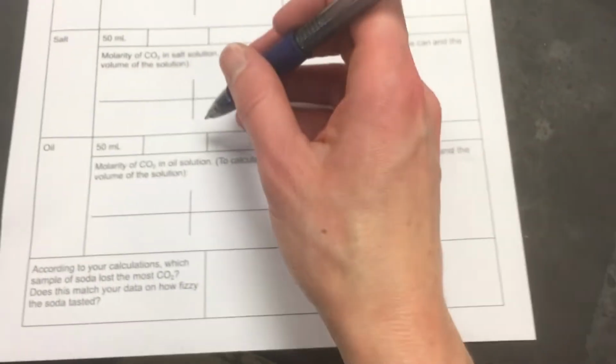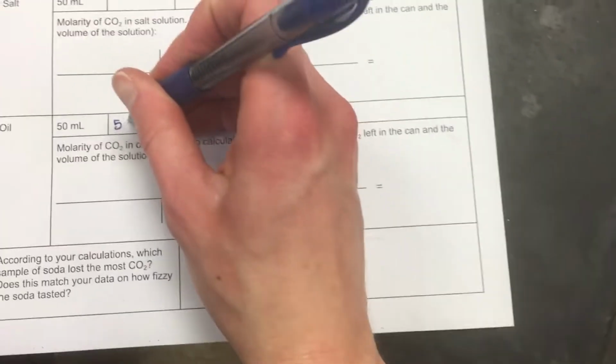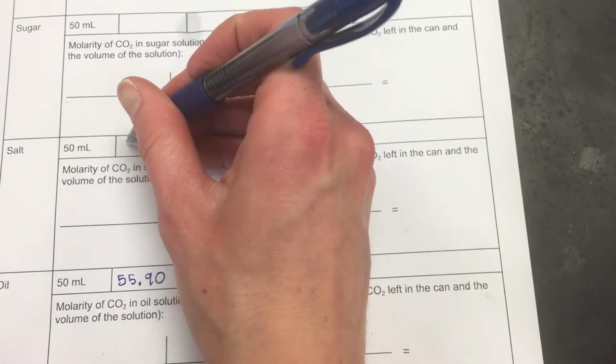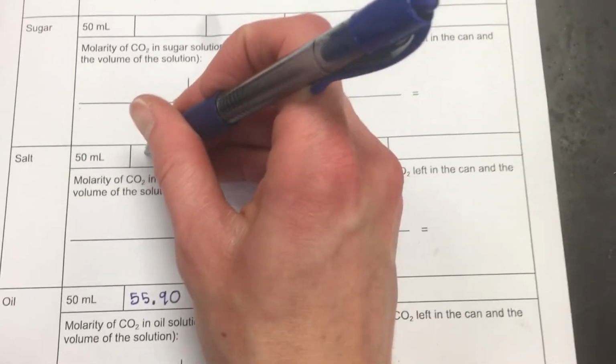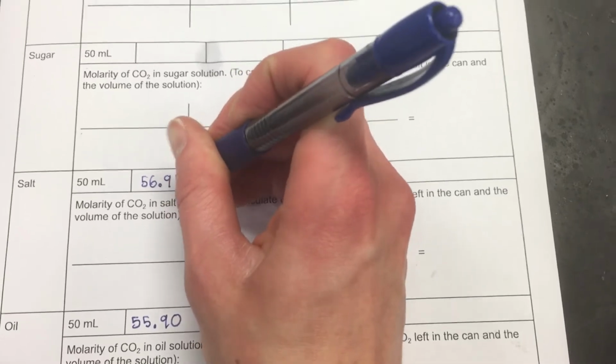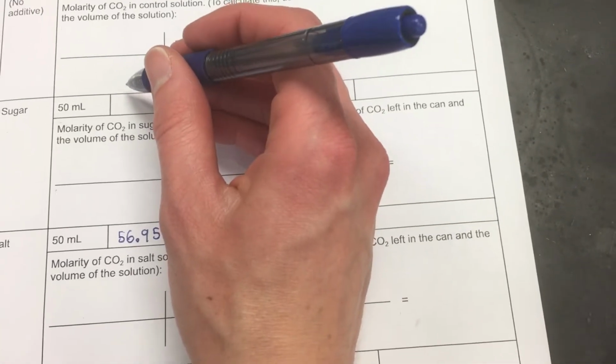Okay, so you should have those down on your paper. It's going to look something like this. We said the oil was 55.90. This one is 56.95. And I don't remember what this one was. Whatever that one was, the sugar, write that down.